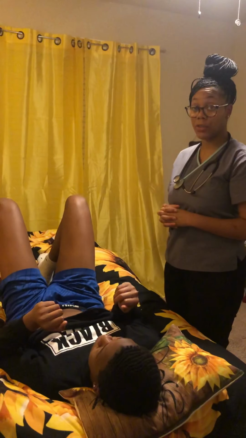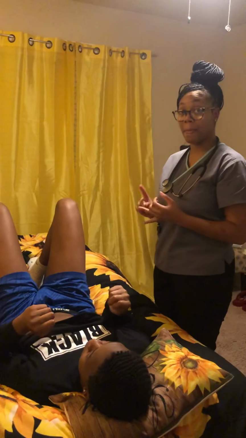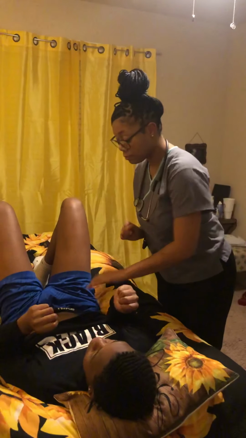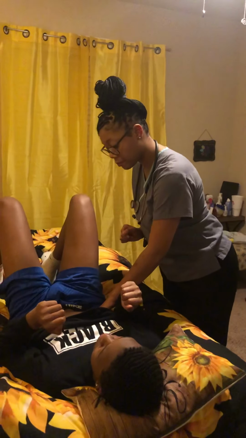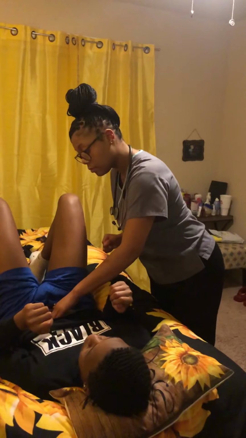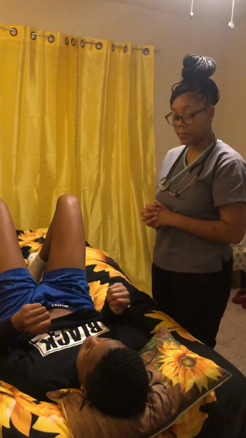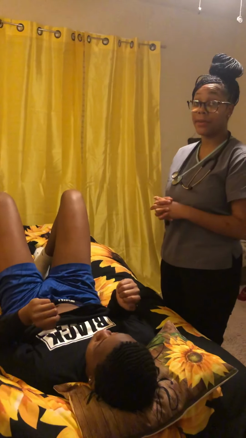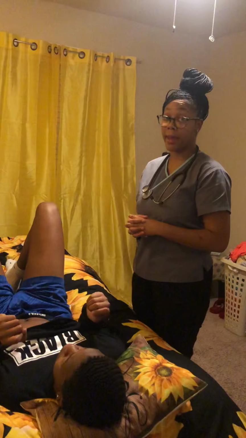I will then begin to deep palpate for any tenderness and any masses. 5 to 8 centimeters. Do you feel any tenderness? Okay, my patient does not feel any tenderness once again, and I did not note any masses.